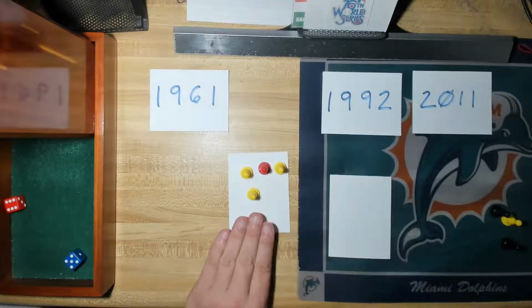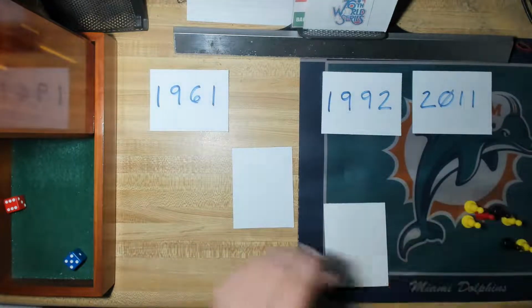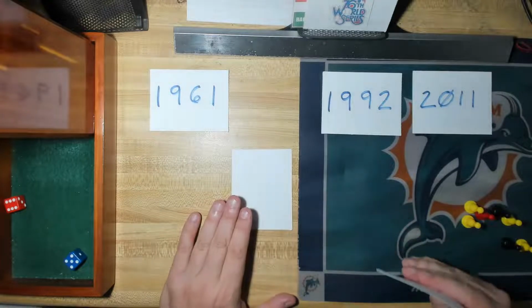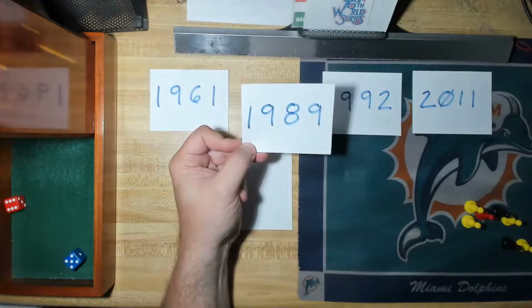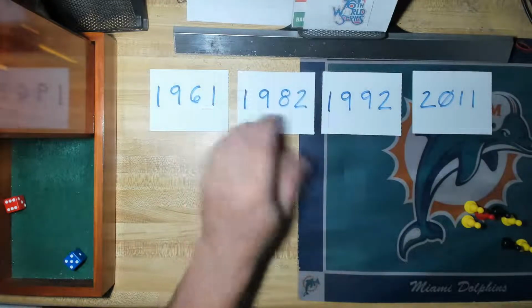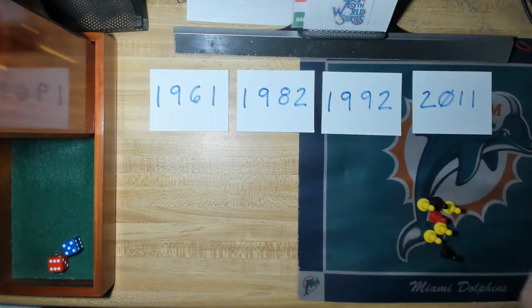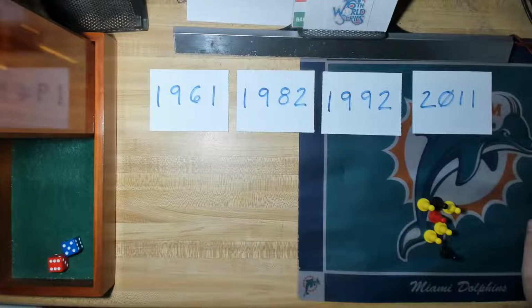So this is your season of choice. This season is gone, being removed from the classic years. 1989 is gone. So that means your choice is 1982, the year after the strike year.